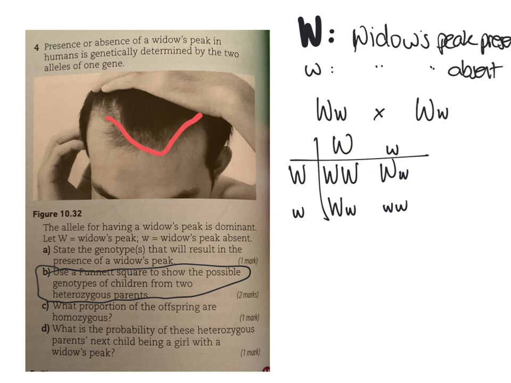Question C says, what proportion of the offspring are homozygous? Homo means the same, so homozygous means both alleles are the same. So they're either 2 big W's or 2 little w's. That's 2 out of 4, which simplifies to a half. So half, or 50%, of the children are homozygous.